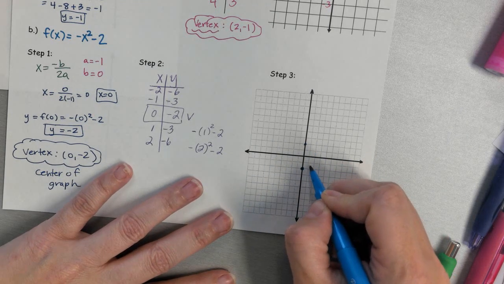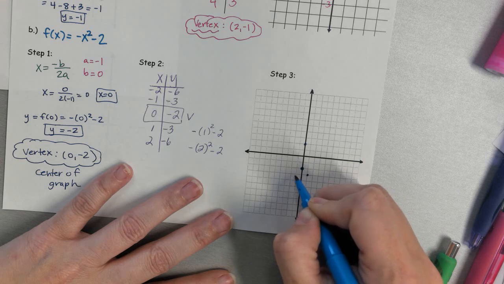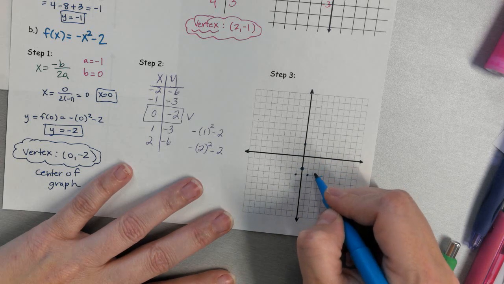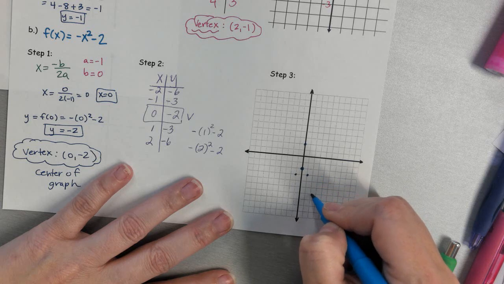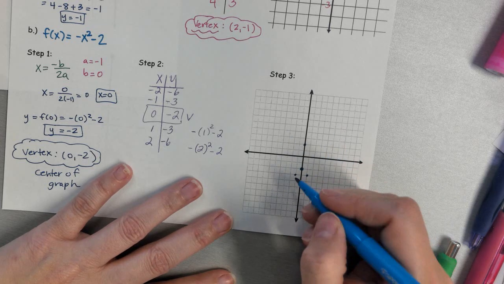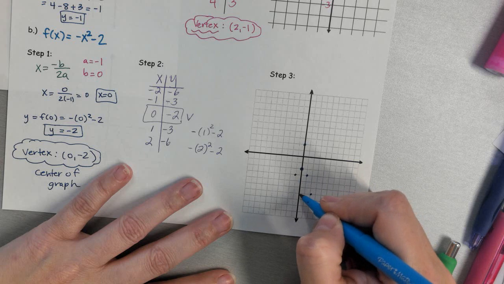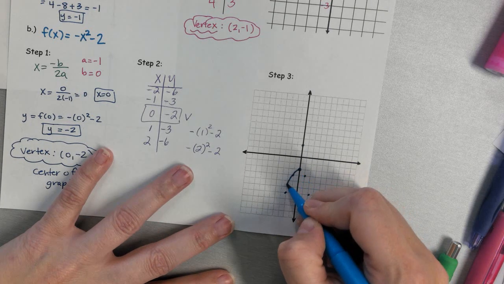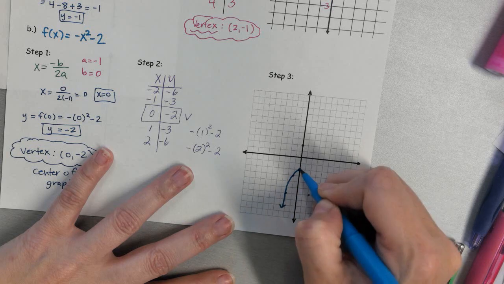Then I have 1, 1, 2, 3. And then 2, 1, 2, 3, 4, 5, 6. And then again, we're connecting that with a curve.